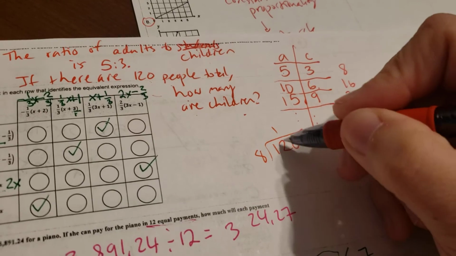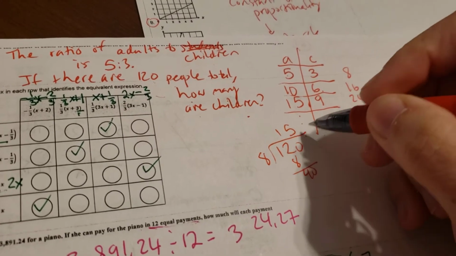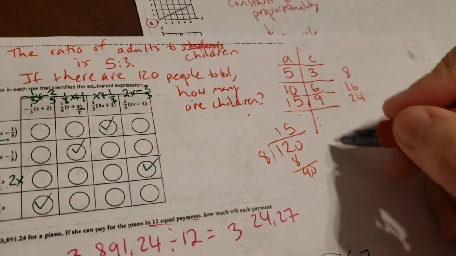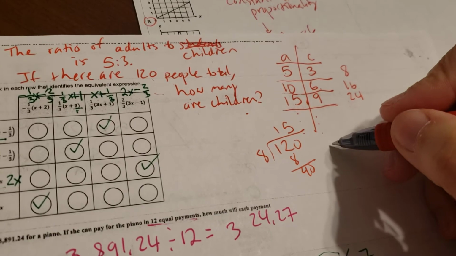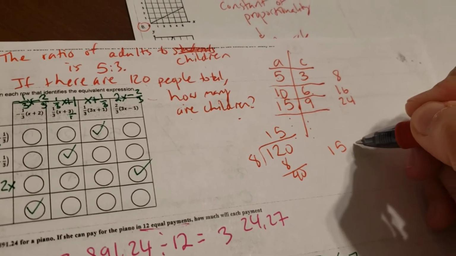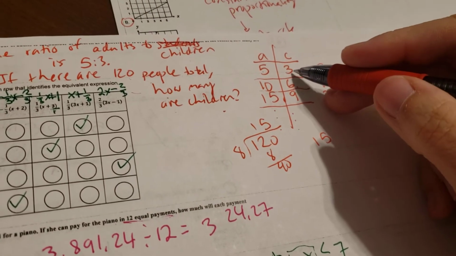It goes into 120 15 times. So I've got 15 groups. If I continue this list, the 15th one down will be the one that adds up to 120. So I have 15 sets of 5 adults and 3 children.